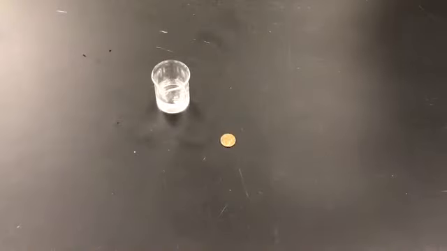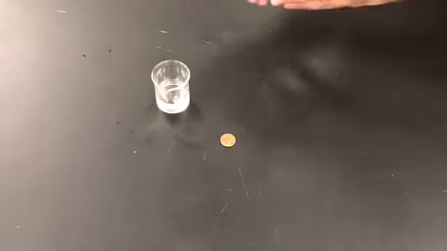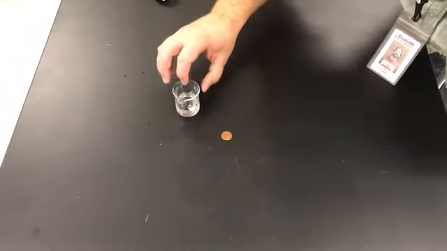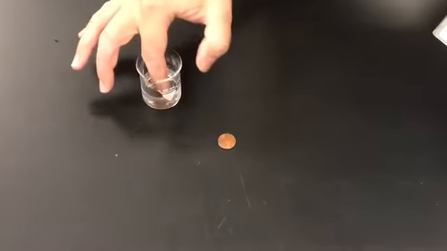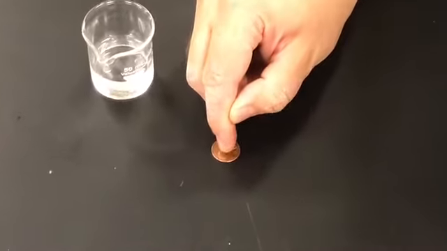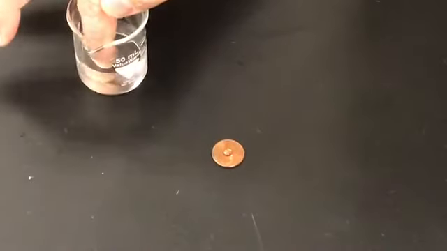So you may be asking yourself, I don't have an eyedropper, how am I supposed to do this experiment? To get drops of water onto your penny, you can simply use one of your digits, one of your fingers, and just dip it into the water and get enough water on there so that you can bring it over to the penny and apply that drop to the penny.